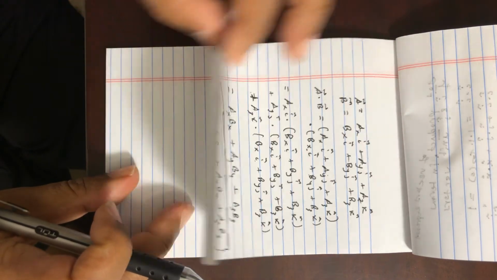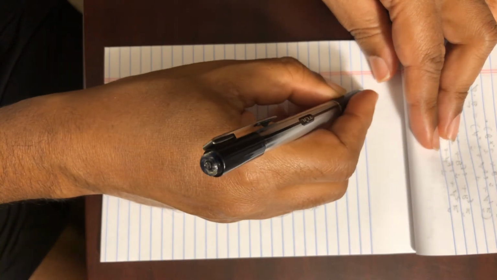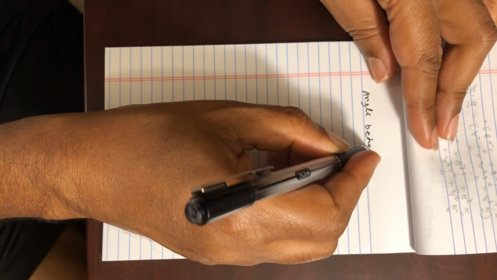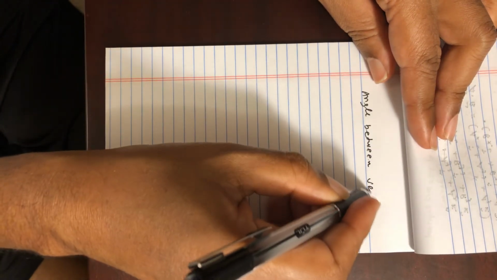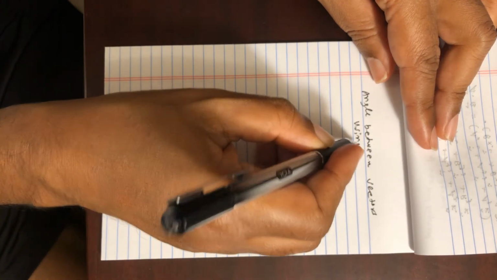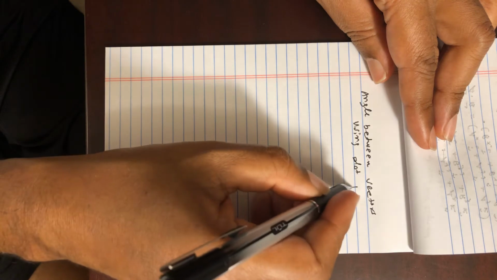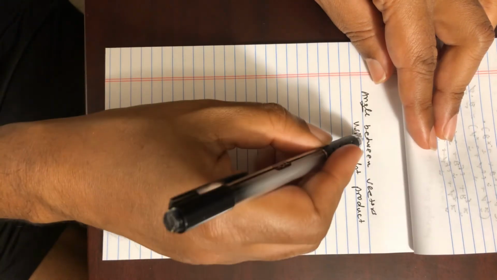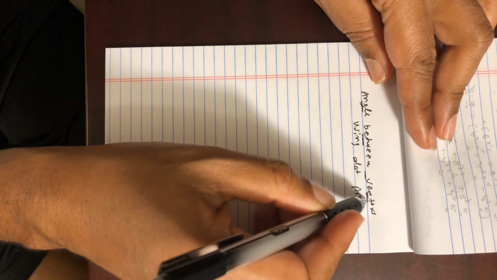Now we're going to see how we can find the angle between two vectors using dot product. Now we've seen two definitions of dot product.